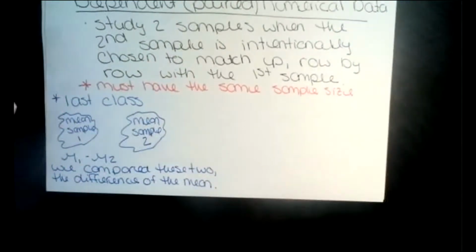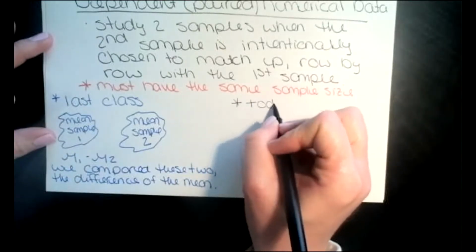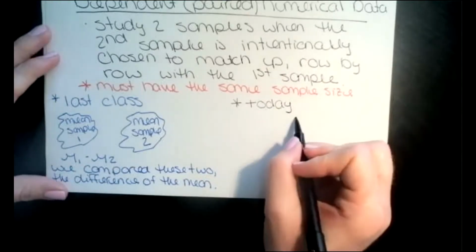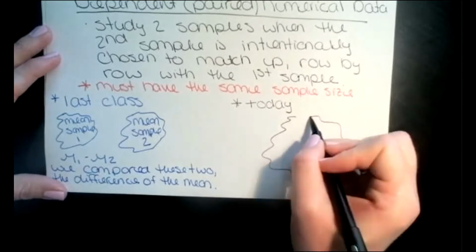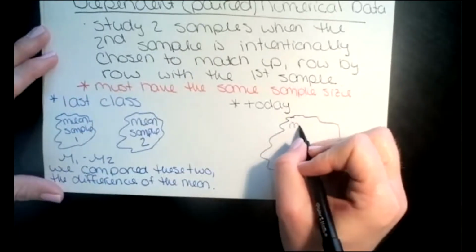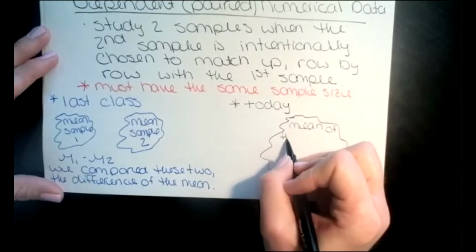And now this class, for today, what we're looking at is the mean of the differences.